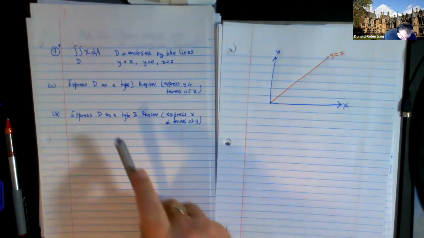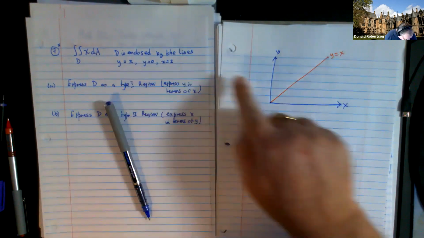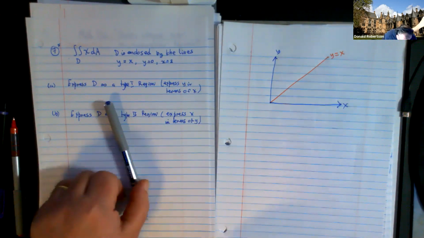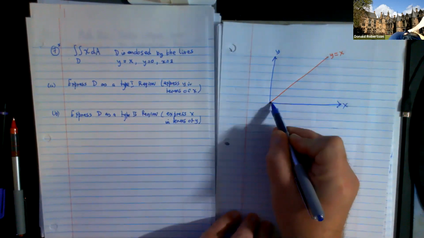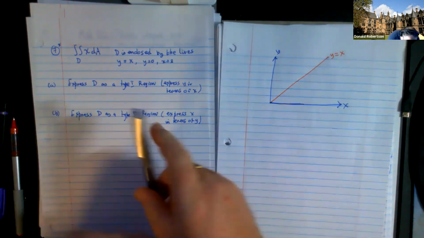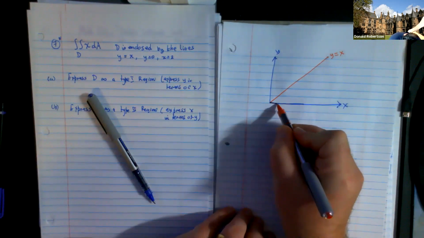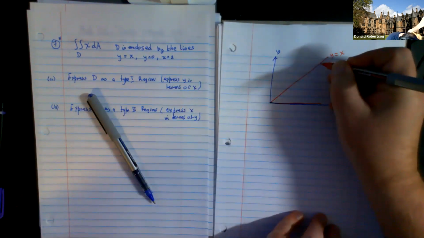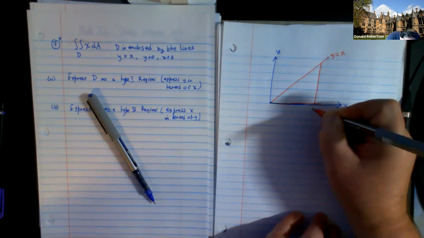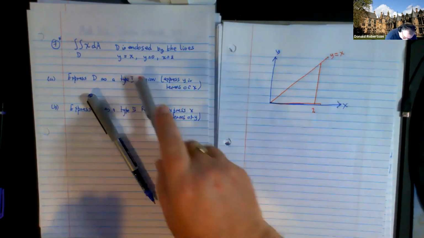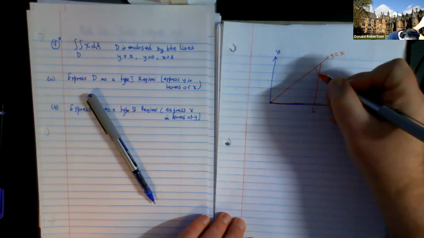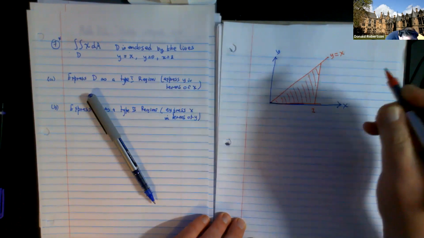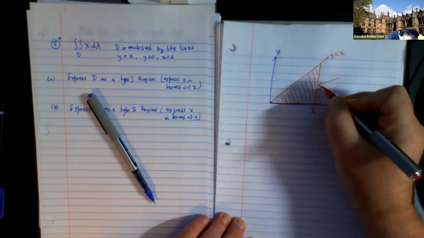Right, so y equals x, done. Y equals 0. Well, y equals 0 is actually the x-axis, isn't it? No, that's a bad color. Is the x-axis. And x equals 2 is this line here. So the region D that we are going to integrate over is this guy.